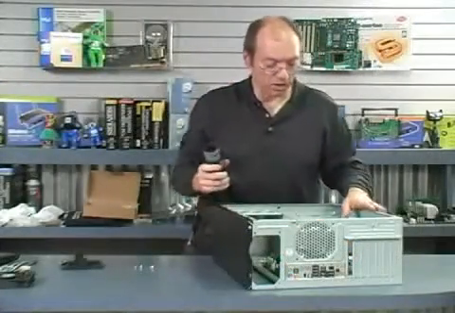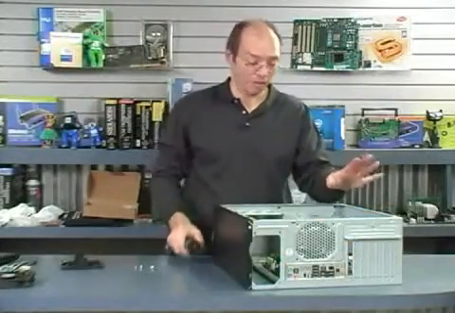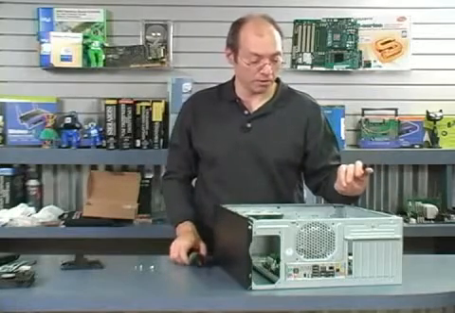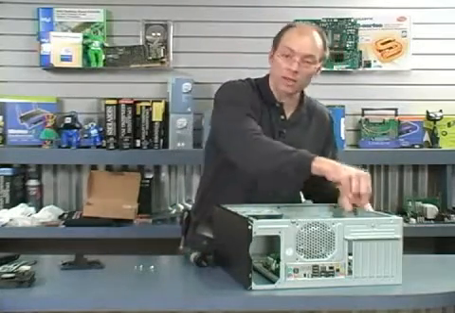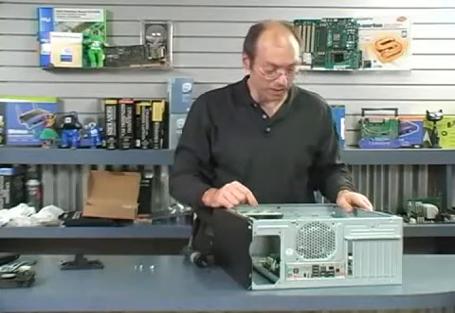Okay. Now, if you're a little uncomfortable with the electric, don't hesitate to just use a manual screwdriver. The last thing you want to do is have the screwdriver walk out of the screw and go tracking across the motherboard, cutting traces.